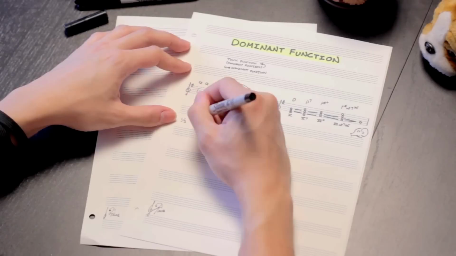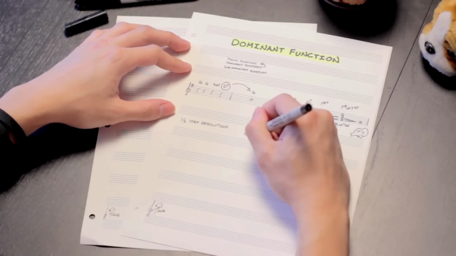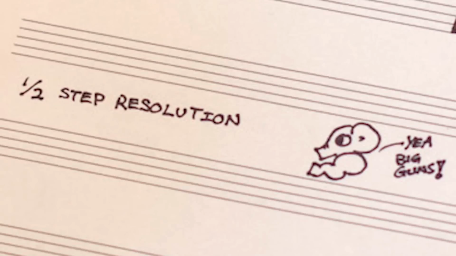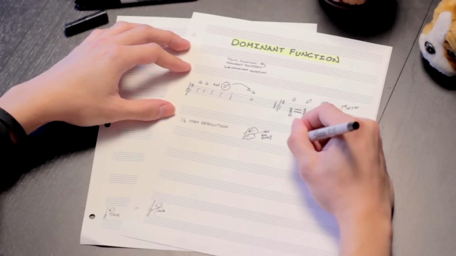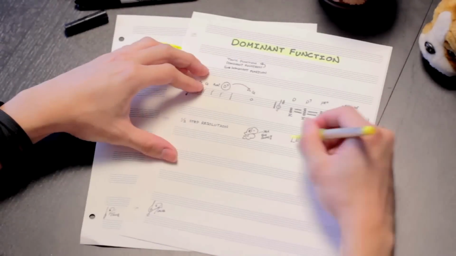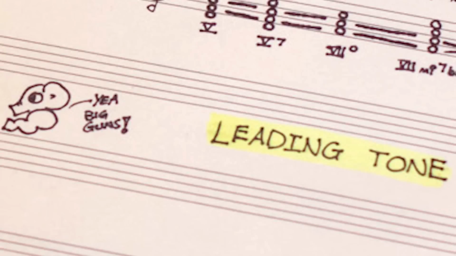Most of that work, though, is done by the 7th degree and its half-step resolution up to the tonic. This resolution is so ubiquitous and so powerful that the 7th degree of the major scale is often referred to as a leading tone, for its ability to lead back to 1.